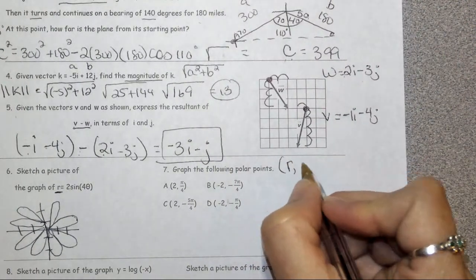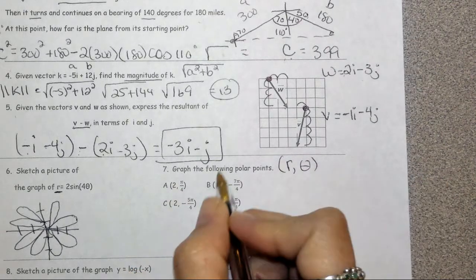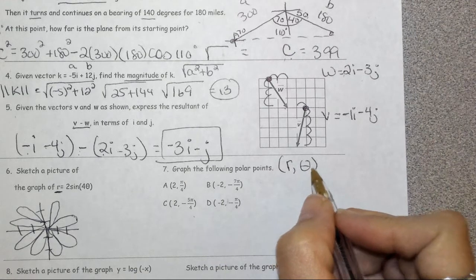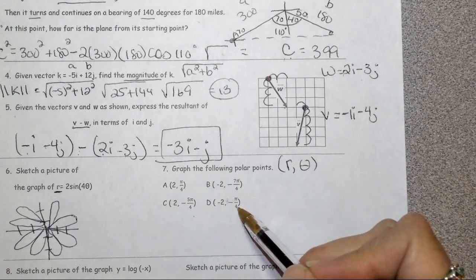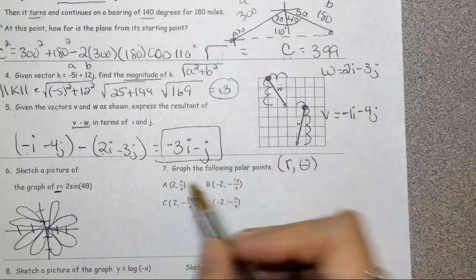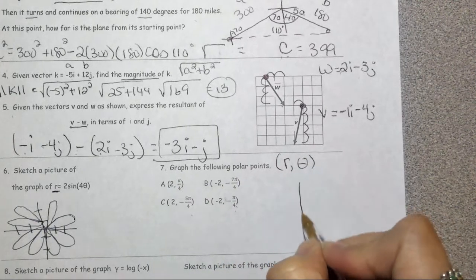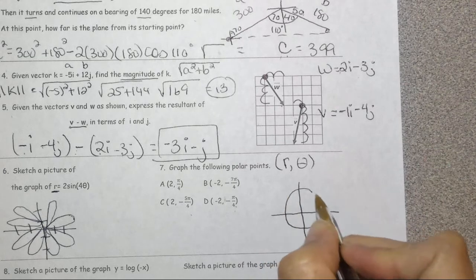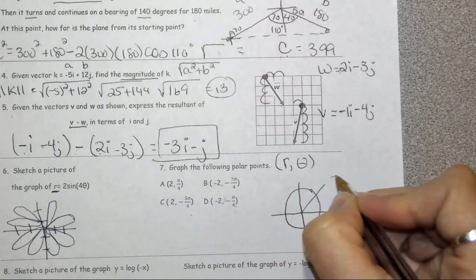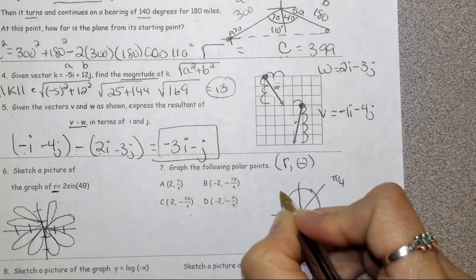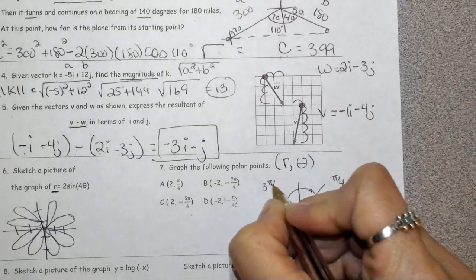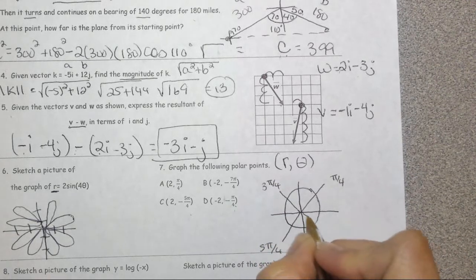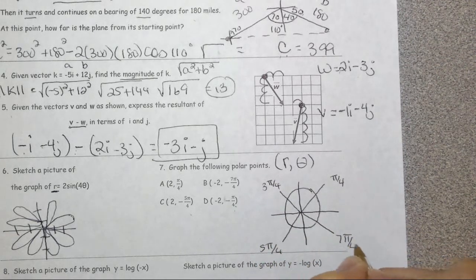And I'm going to remember when I graph polar coordinates, the first number represents the r, which is the radius, and your second number represents your theta. You'll notice that my thetas in this particular problem are all in radians, and they all have denominators of 4. So the first thing I'm going to do is draw my circle, and I'm going to label where my 4's are. So this is pi over 4. This is 3 pi over 4, 5 pi over 4, and 7 pi over 4.